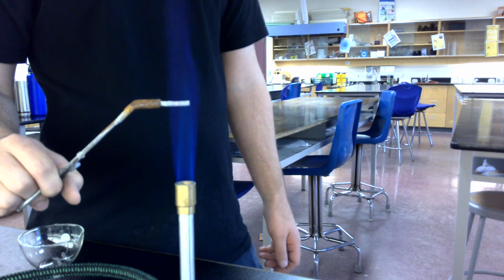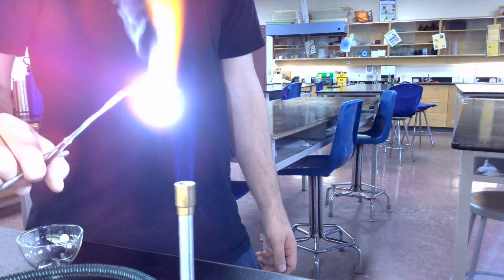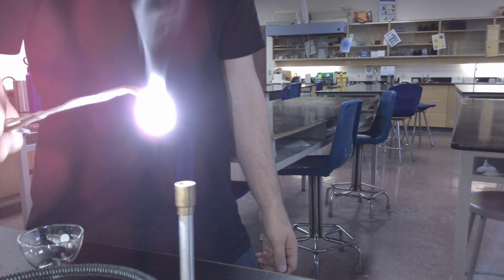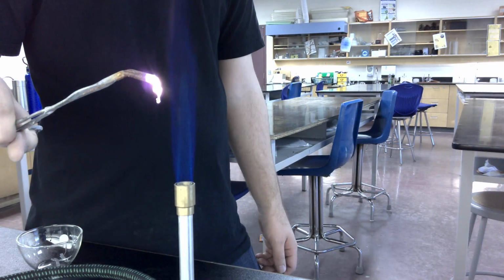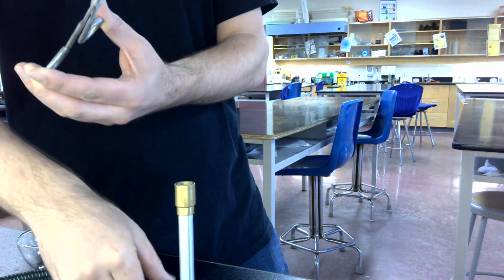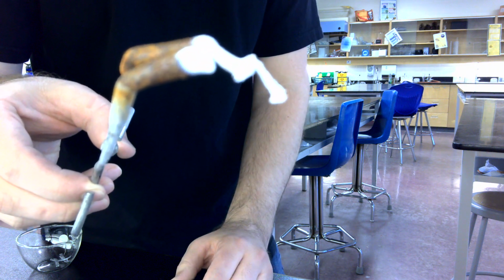So here's the first reaction we're going to observe. We're going to put that in there. There it goes. That light is very bright. You don't actually want to look directly at it. When you're all done, I'm just going to turn this off. So what you're left with is this nice white ash.